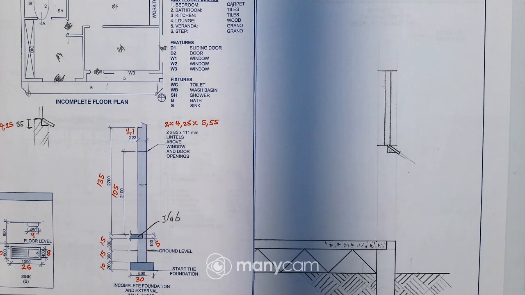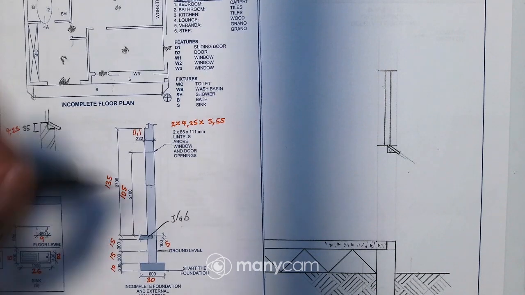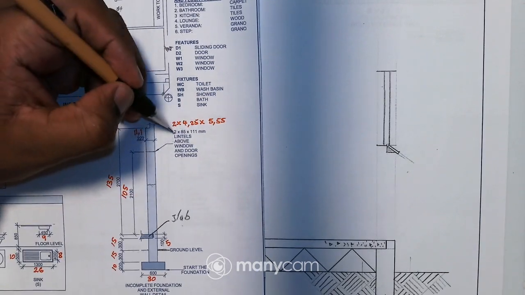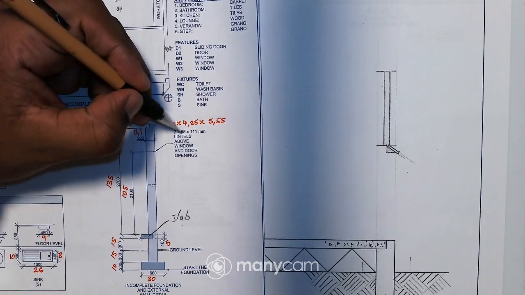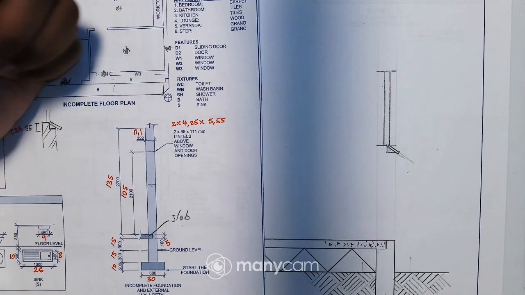The purpose of lintels is to support the weight of the walls, right? So lintels are placed above the window or doors, right? Above the openings.